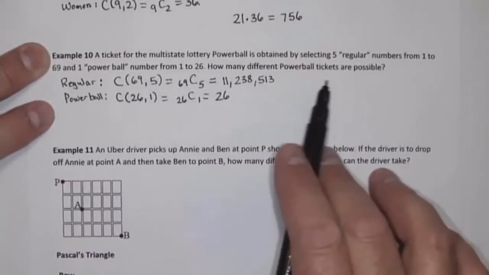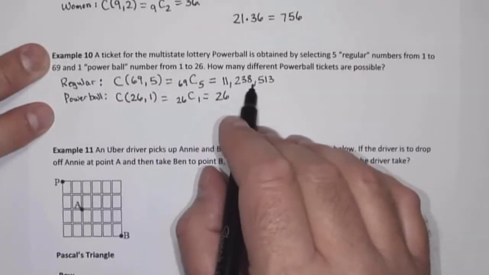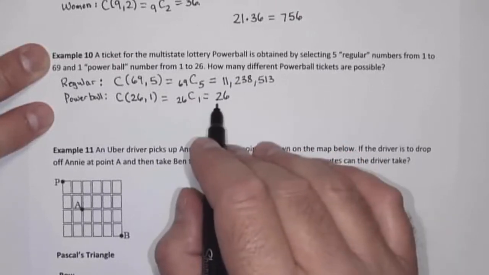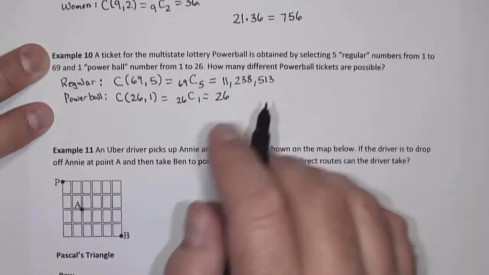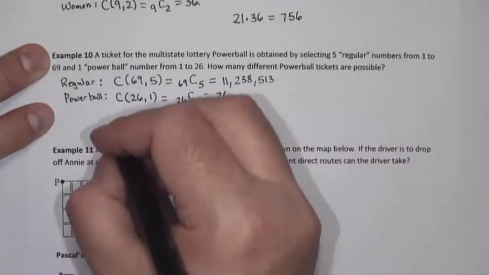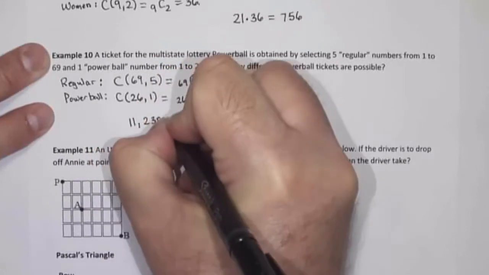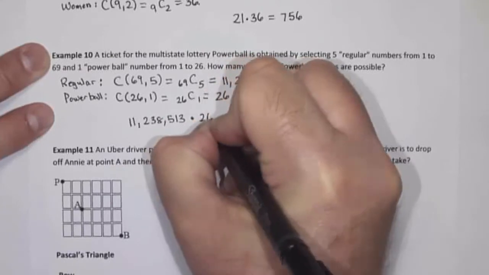So how many Powerball tickets are possible? Well, if we take the 11,238,513 different ways of choosing the regular numbers and then multiply that by the number of Powerball numbers, that will give us the total number of Powerball tickets possible. So we're going to take the 11,238,513 and we're going to multiply that by 26.